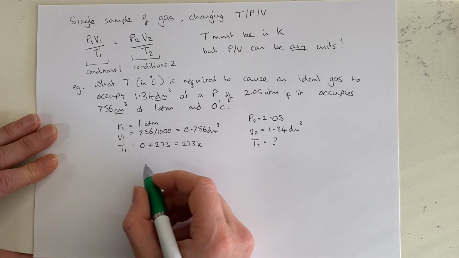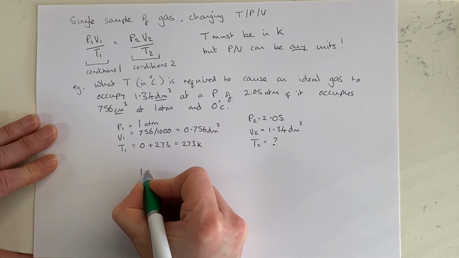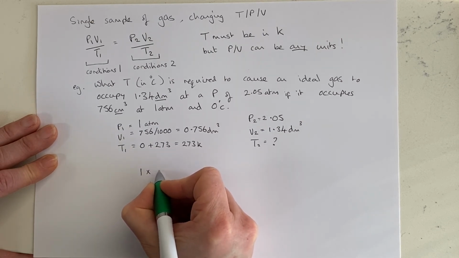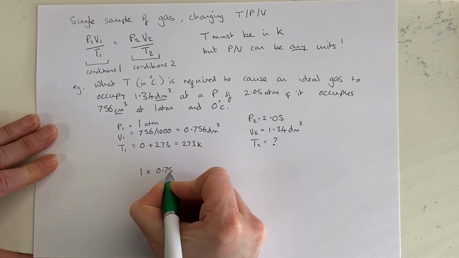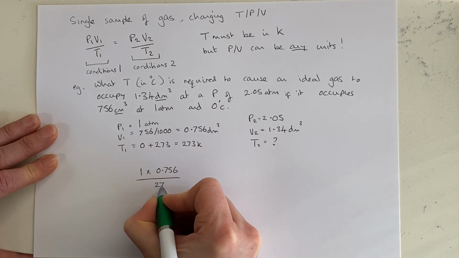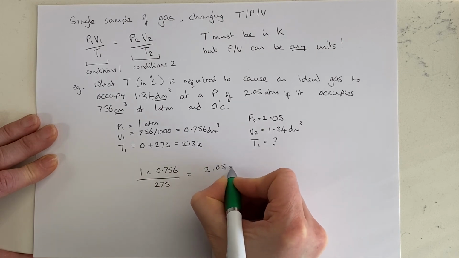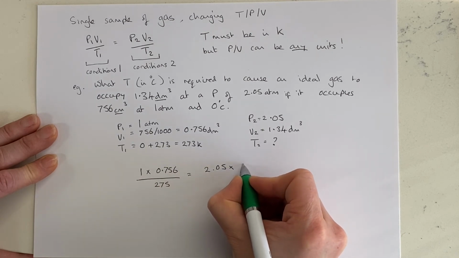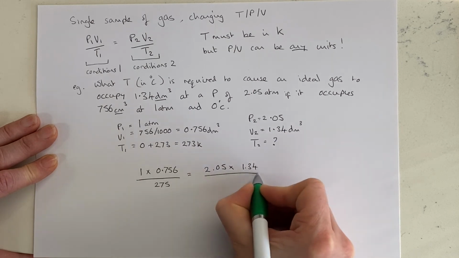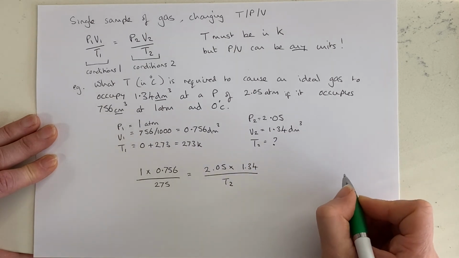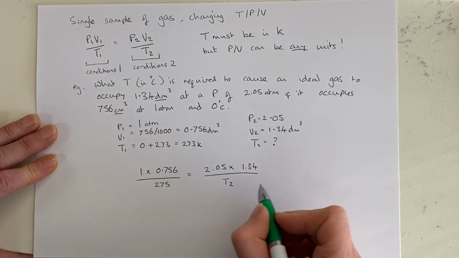I can substitute my values in, so I've got P1V1 over T1 is equal to P2 V2 over T2. And so we just need to rearrange it to find T2.